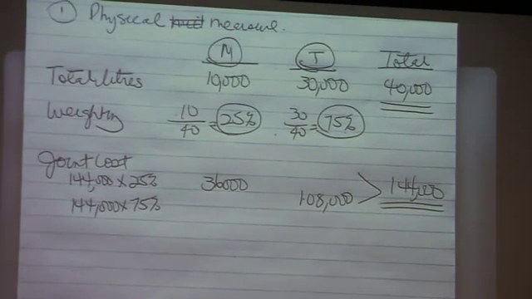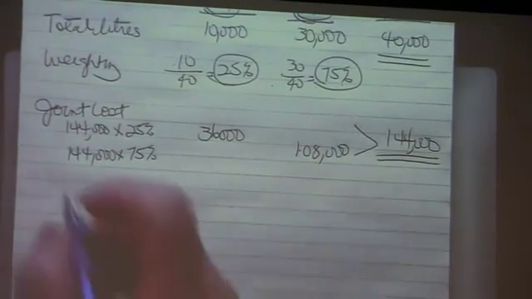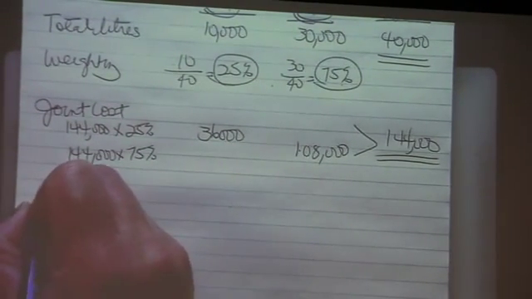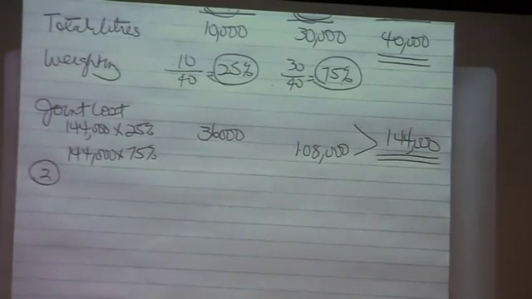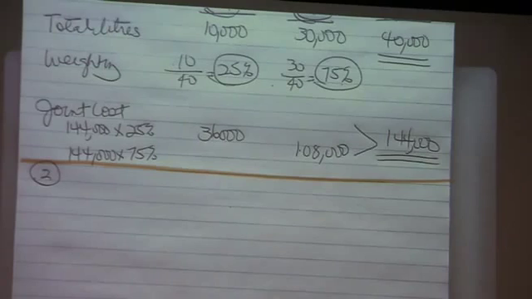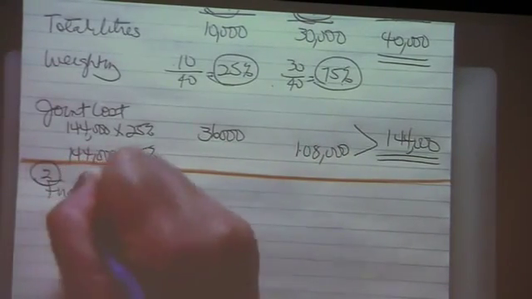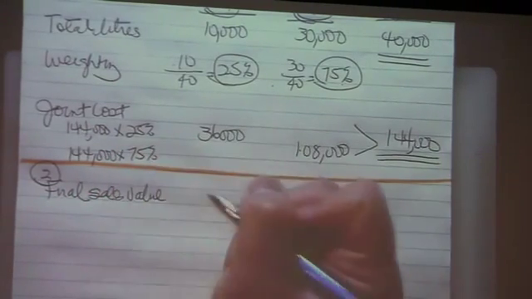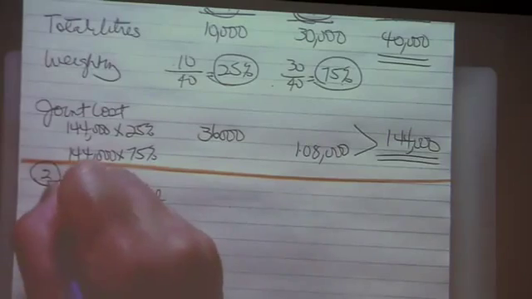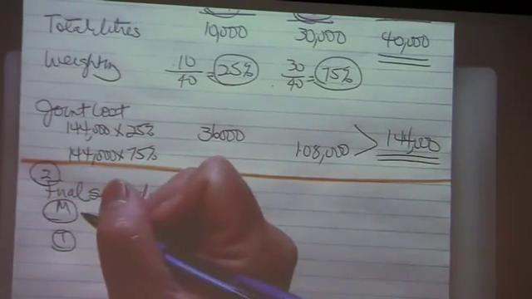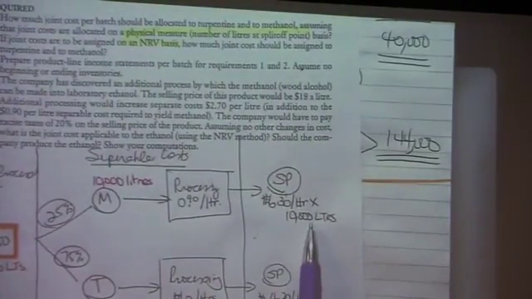The second method is the NRV method. So let me do that here. Let me highlight that this is the next one. Okay, so the second method is, first we want to know the final sales value for M and T. So for M, we know that we're going to get $6.30 times 10,000 liters.